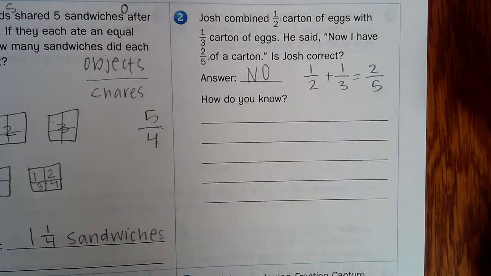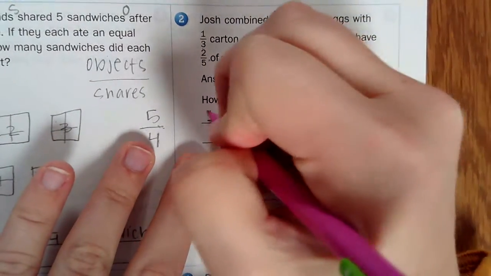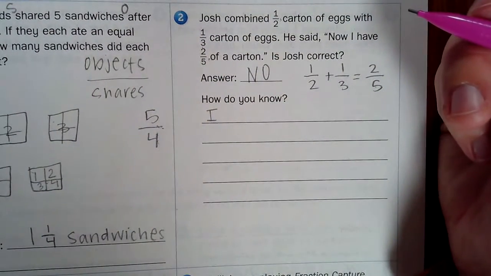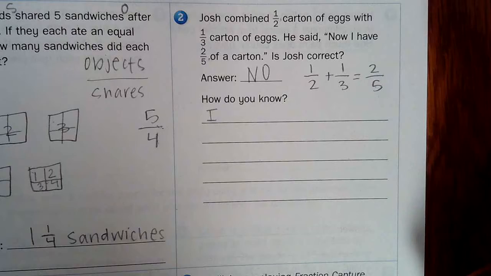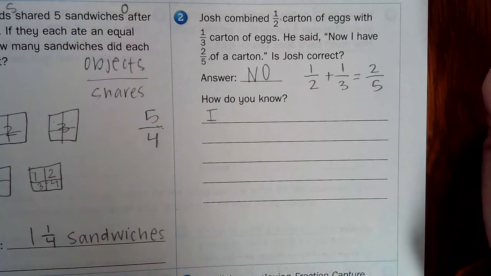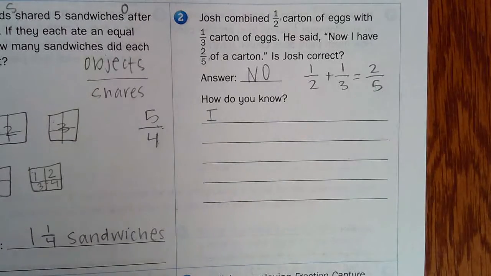We never add our denominators. So I could go with either reasoning that I just explained. I could say, I know that that is incorrect because he added unlike denominators. Or I could say, well, I know that 2/5 is smaller than 1/2, so there's no way he has less eggs than when he started if he is combining.